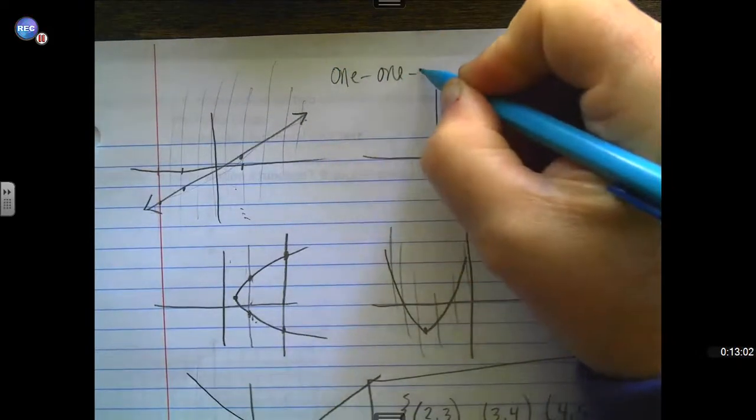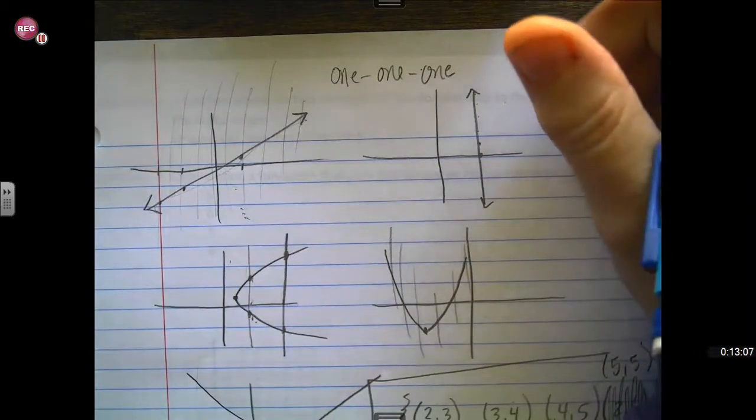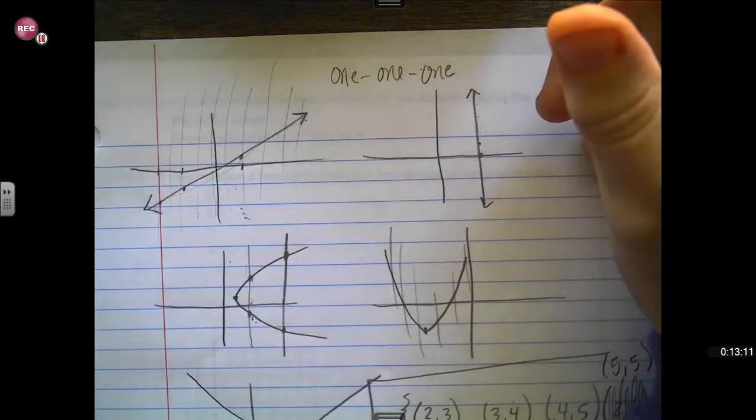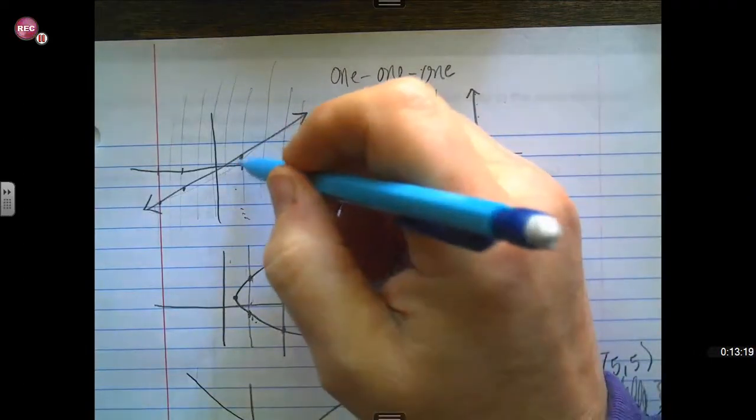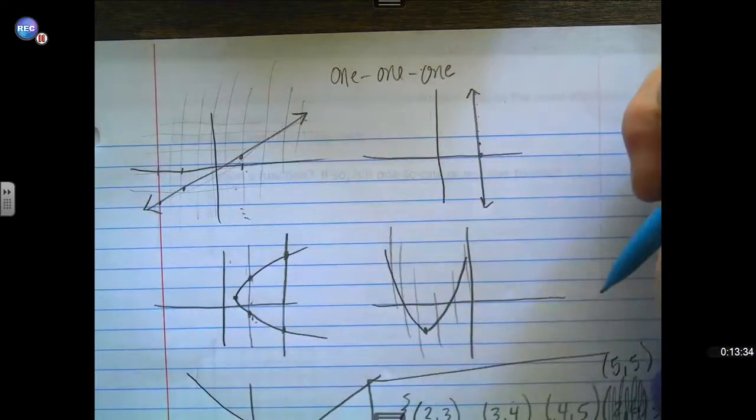And what we mean by one-to-one is that no 2 elements in the domain map to the same element in the range. So for every y value, there's one and only one x value. So this function is also one-to-one because as I imagine horizontal lines going through my graph here, it only crosses the graph once. Therefore, that is a function that is one-to-one.